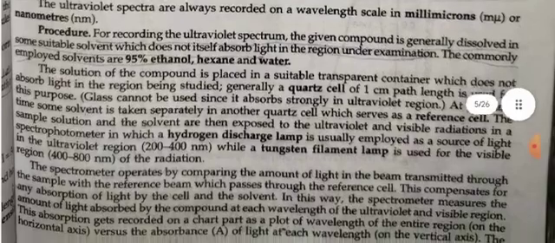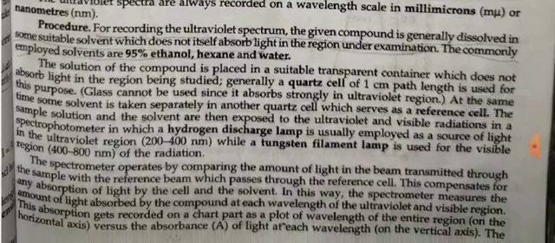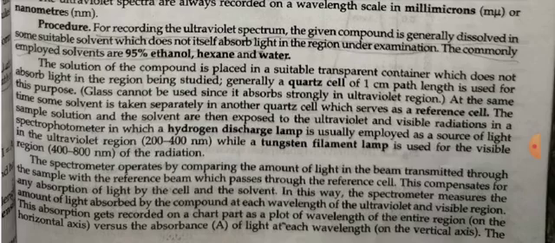Procedure for recording the ultraviolet spectrum: the given compound is generally dissolved in some suitable solvent which does not itself absorb light in the region under examination. The commonly employed solvents are 95% ethanol, hexane, and water.